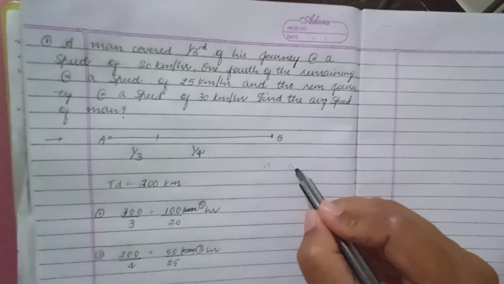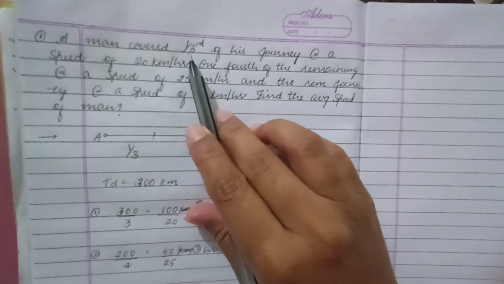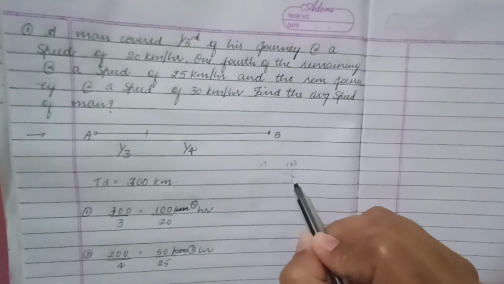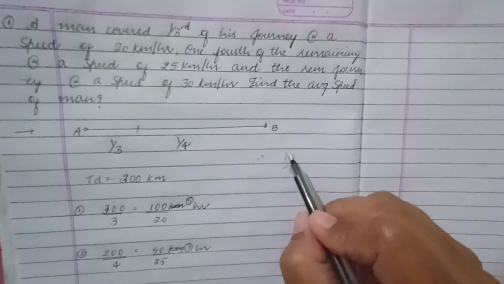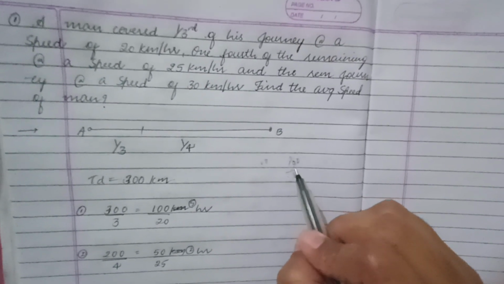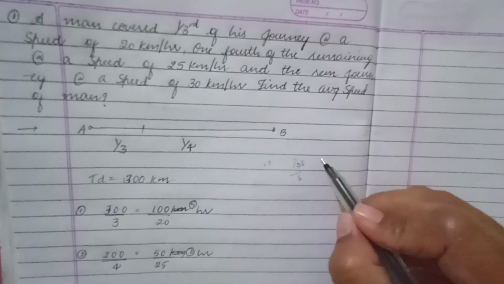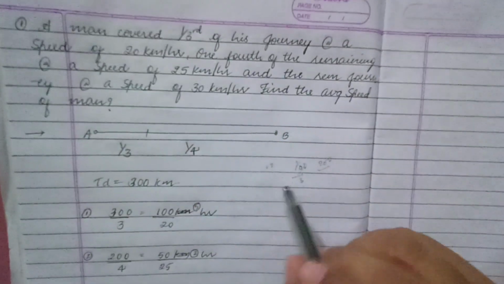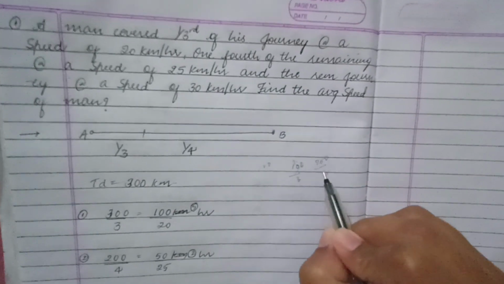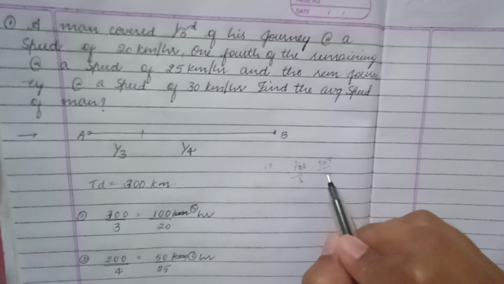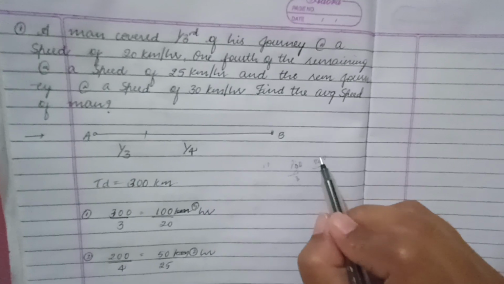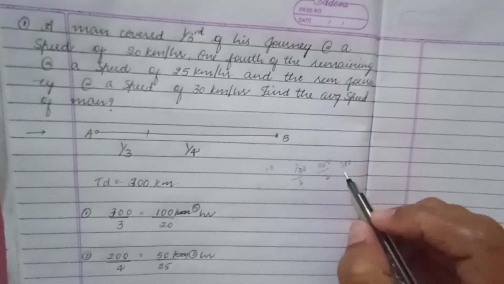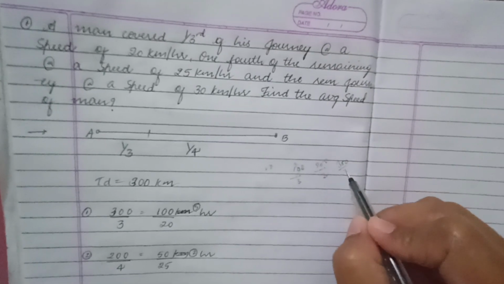So if I take it as 100, he covers 1/3 of his journey at first. But it is not easy for me to divide 100, it will give decimal values. So let's move on to the next number, 200. I have to check whether this is easy to divide. 200 by 3 also gives decimal values. So what if I take 300? Fine, this will be easily divisible.